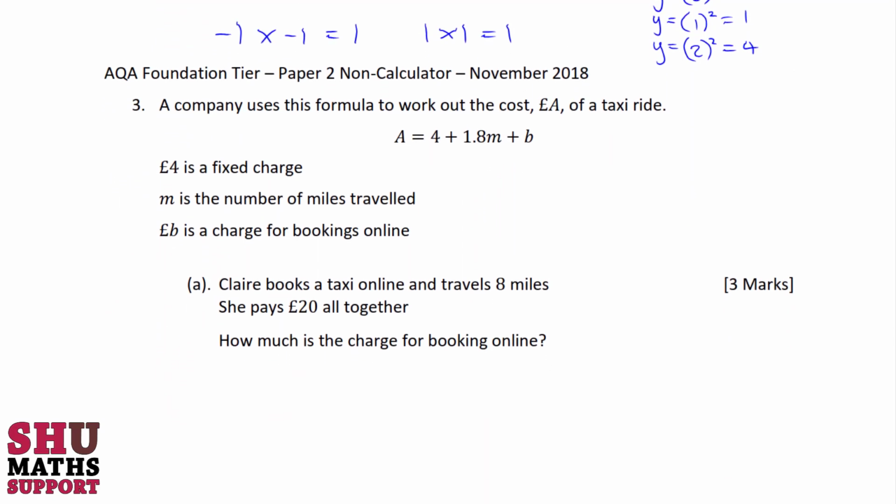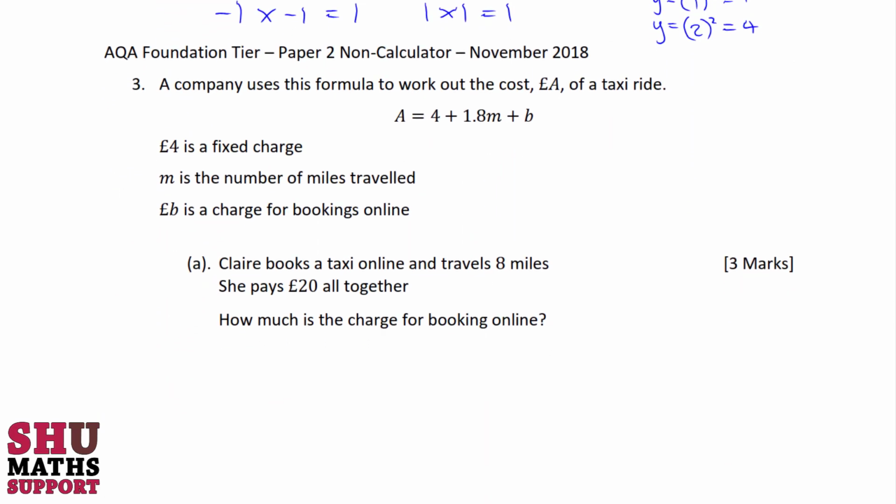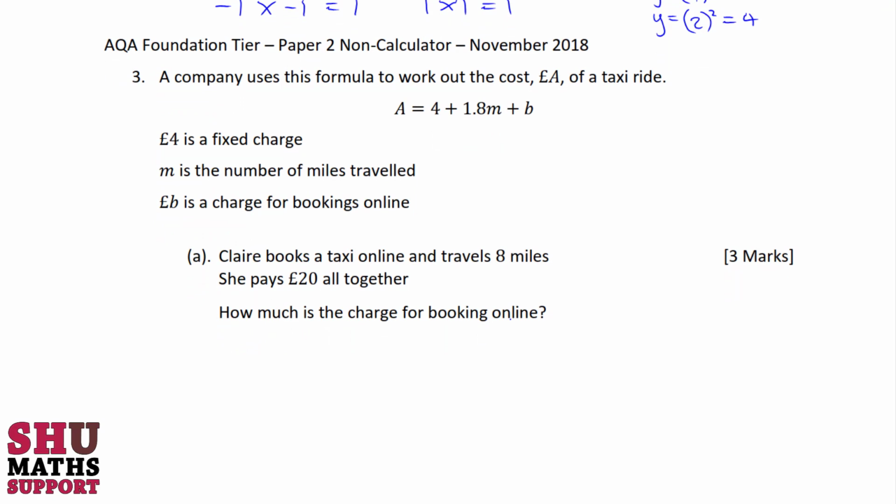Now the next question tells us that a company uses the formula to work out the cost, which is £A, of a taxi ride. A is equal to 4 plus 1.8m plus b. £4 is a fixed charge, m is the number of miles travelled, and b is the charge for bookings online. Okay, that makes sense so far.